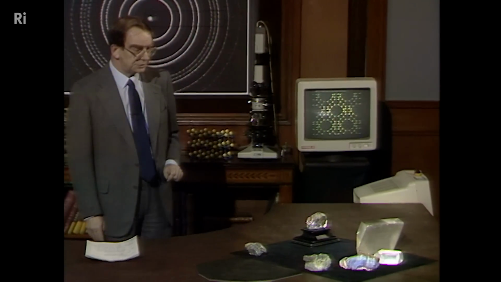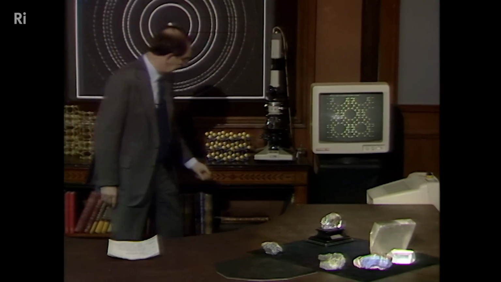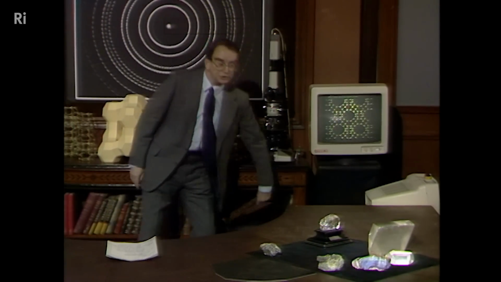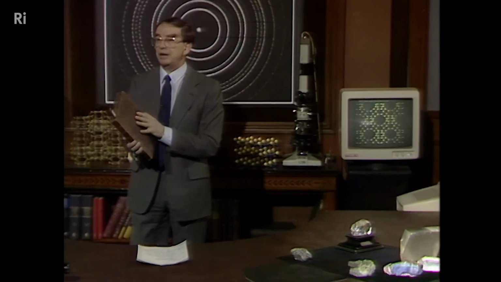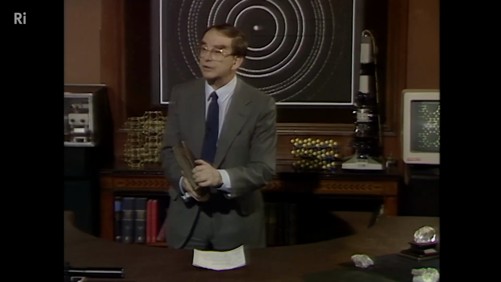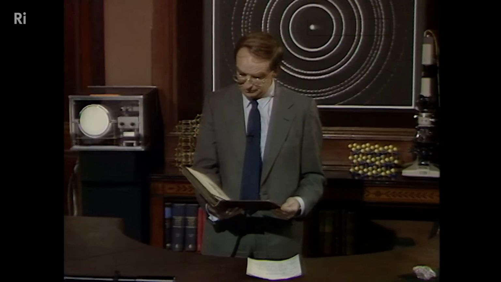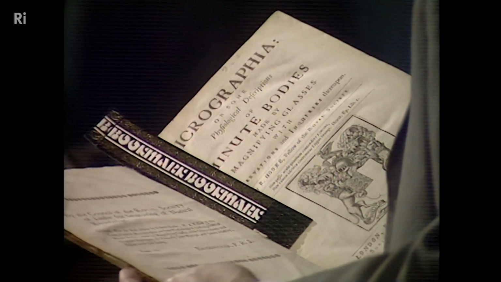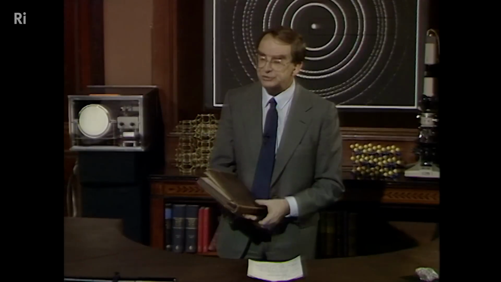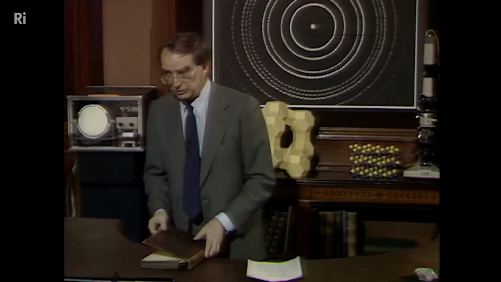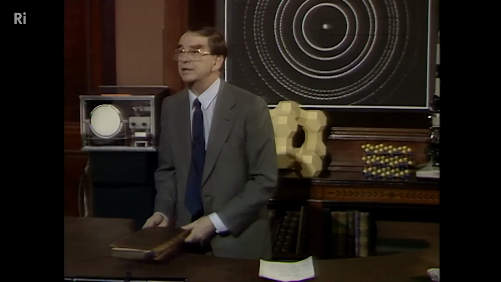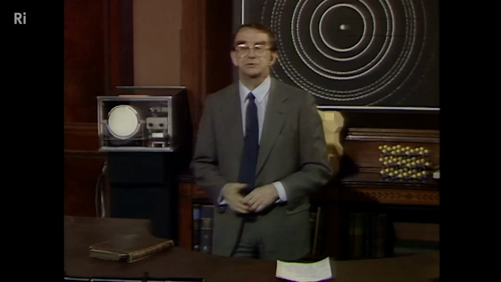Now, Robert Hooke was a very, very clever man, and he published 300 years ago this very famous book called Micrographia, one of the most important in the history of science. Here's the front page. Now, in it, he describes many, many things that he saw under an optical microscope, a very new instrument in those days.